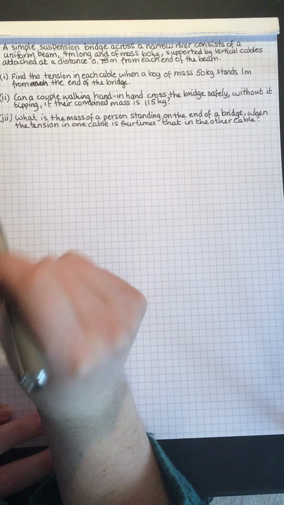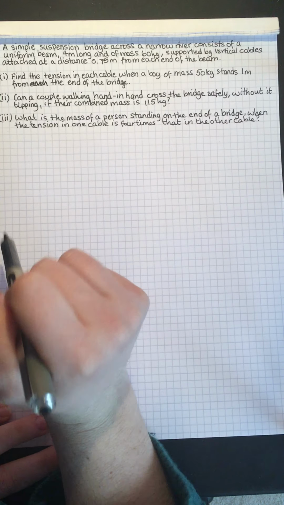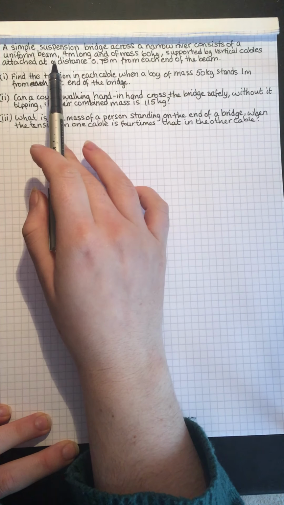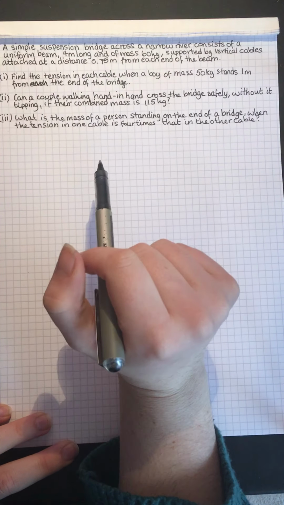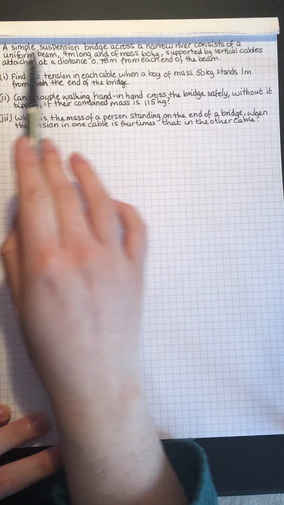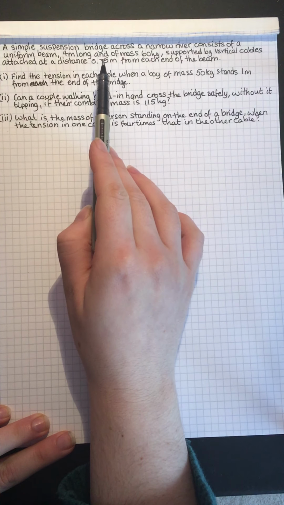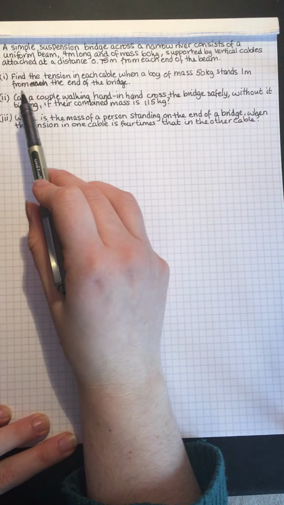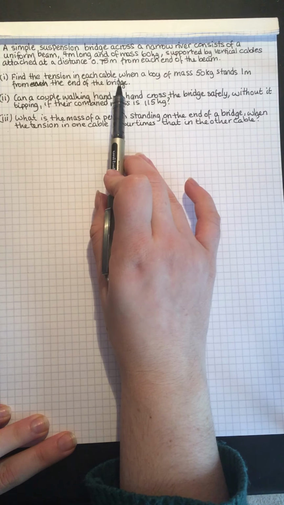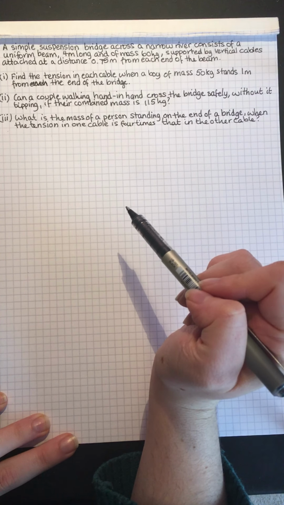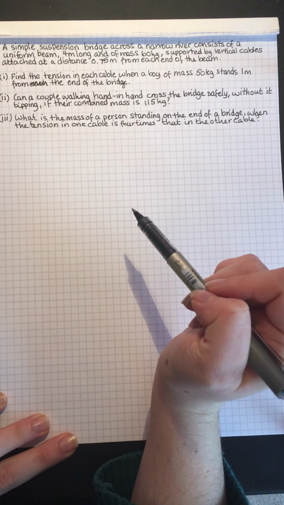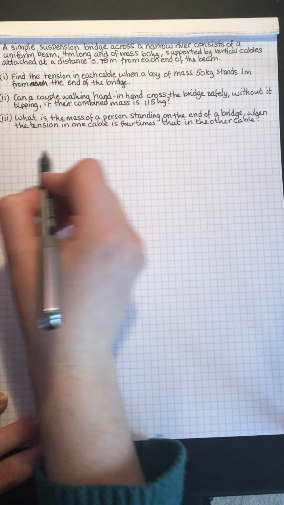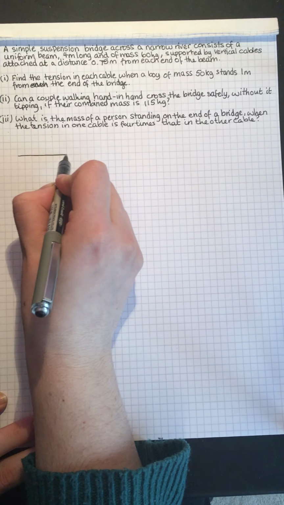So a simple suspension bridge covers a narrow river, a uniform beam, 4 meters long, mass 60 kilograms, supported by vertical cables attached at a distance of 0.75 meters from each end of the beam. So the first part, find the tension in each cable when a buoy of mass 50 kilograms stands 1 meter from the end of the bridge. So let's draw a diagram.